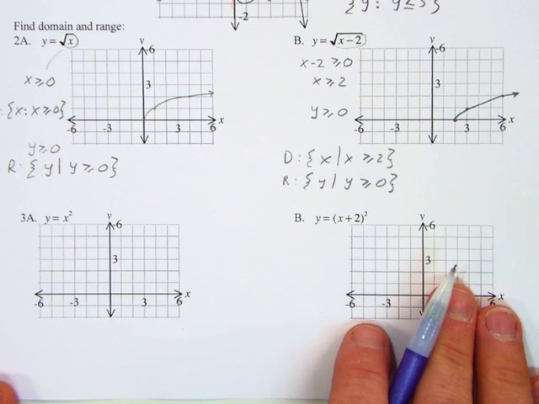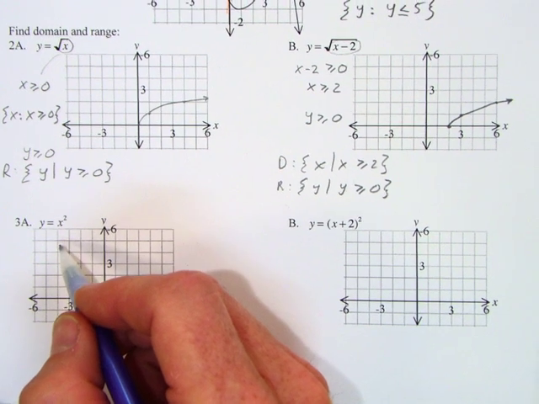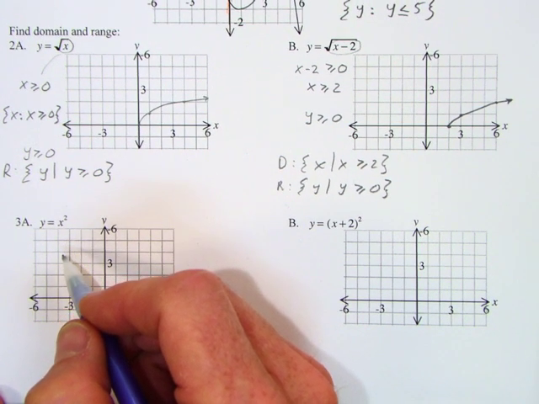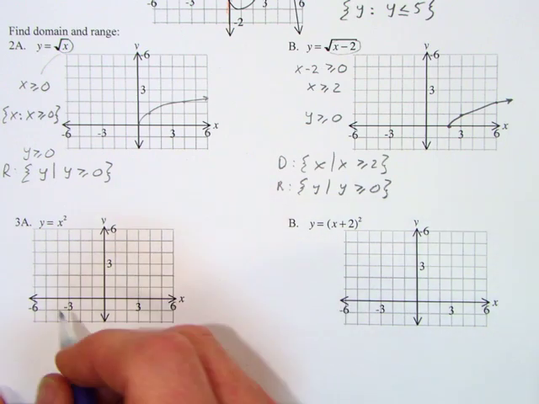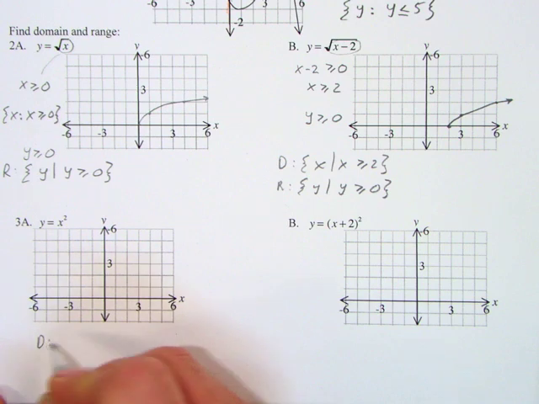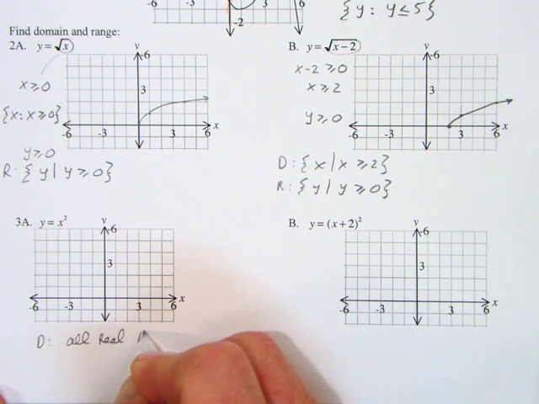Let's look at a couple more. For what numbers, now is there any restriction on this x squared? Is there anything that we can't take the square root of? No, we could take the square root of everything. And as a result, the domain would be all real numbers.